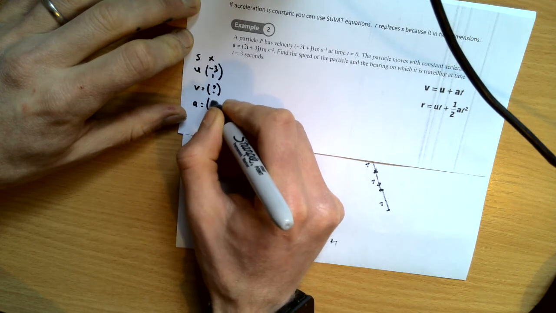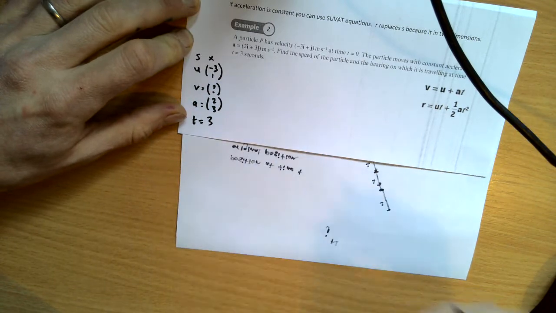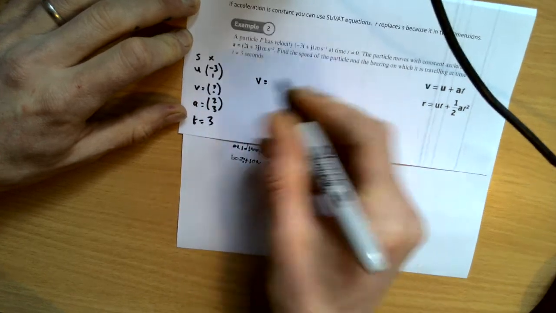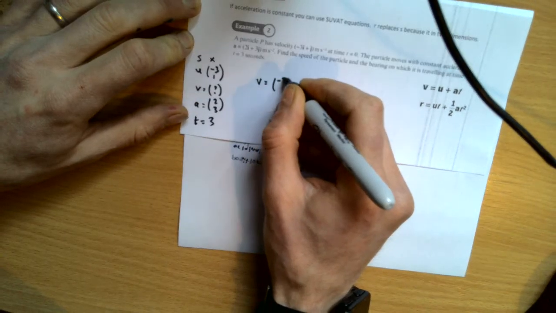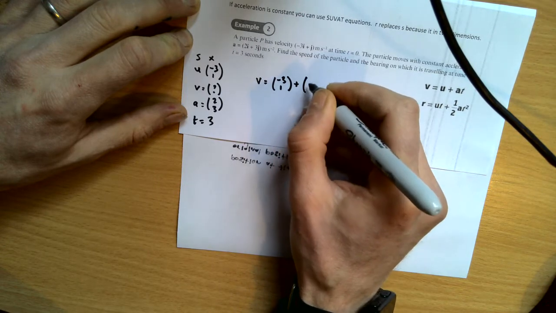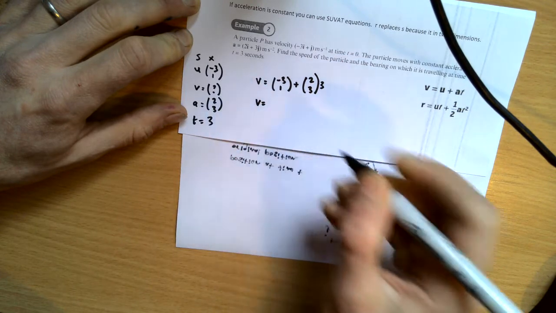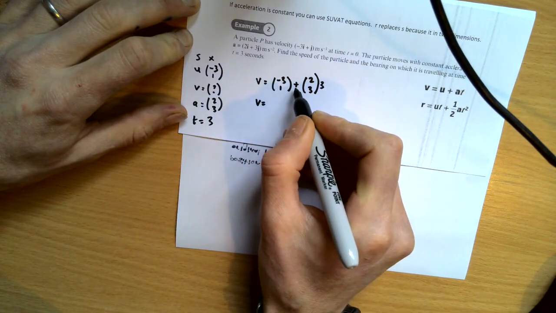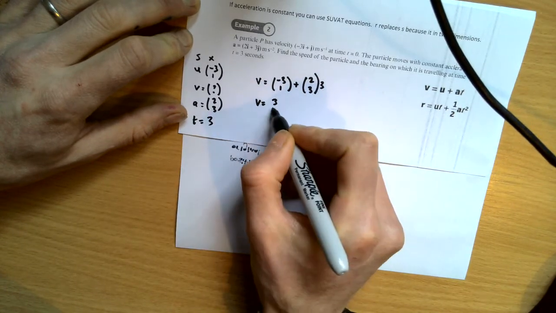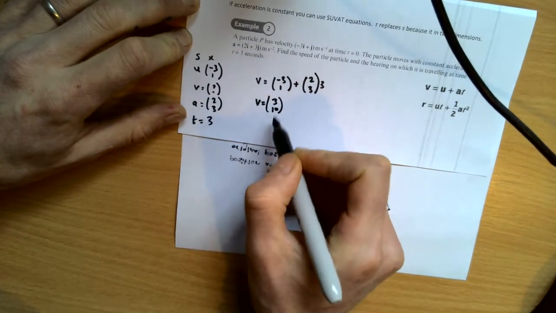a is (2, 3), t equals 3. So I can use this first equation here. So v is equal to (-3, 1) plus (2, 3) multiplied by 3. So -3 plus 6 is 3. 1 plus 9 is 10. Okay, so the velocity at time t equals 3 is (3, 10).